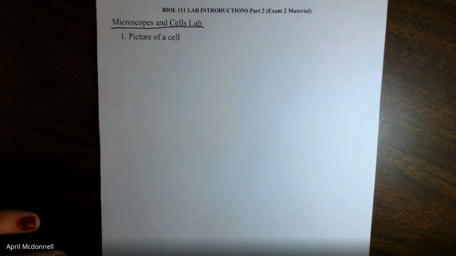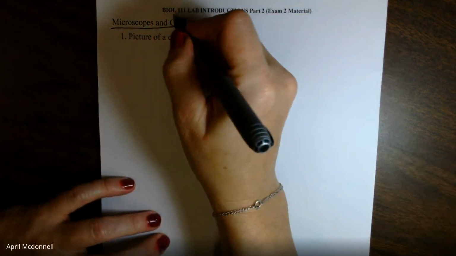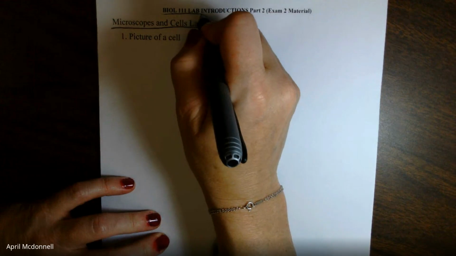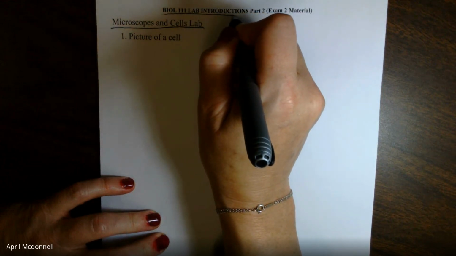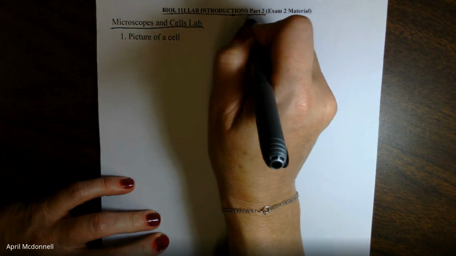Please bring your handwritten notes to class when we are going to conduct the Microscopes and Cells lab. This is the first lab that we're going to find within the Bio Lab Introductions Part 2. You can find the Bio 111 Lab Introductions handout on D2L if you look under the Content tab.